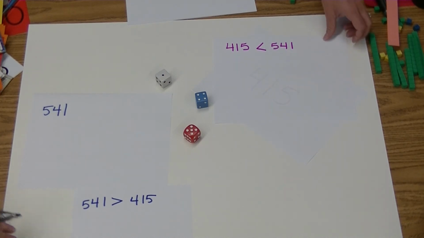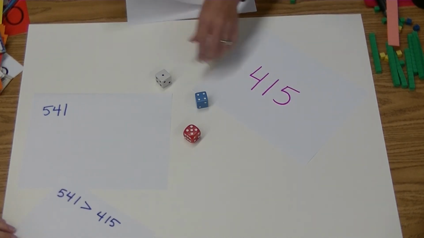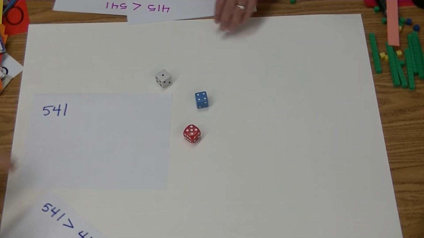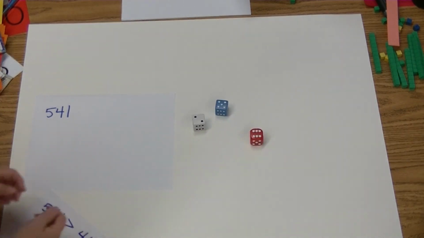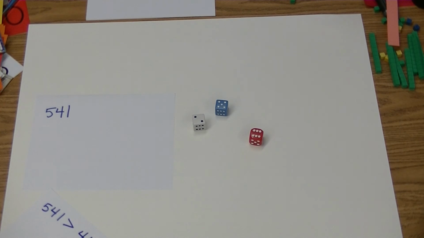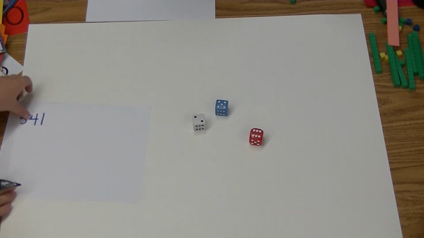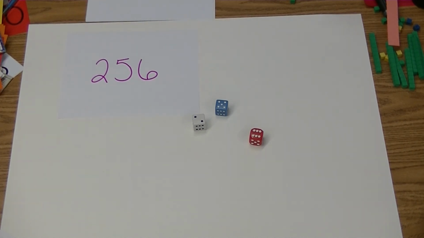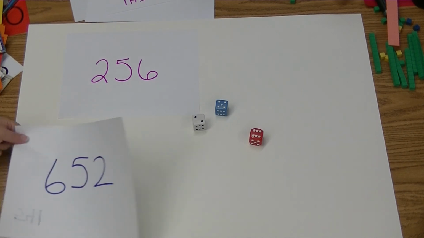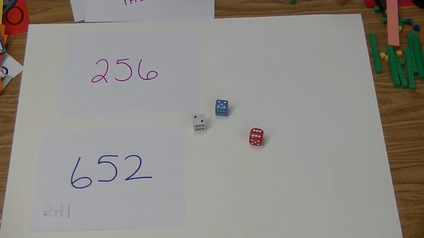Awesome job, player 1 and 2. Let's try it again. Player 2 rolls this time. And they rolled a 6, a 5, and a 2. And they're going to go ahead and write a 3-digit number in standard form, and then they are going to record greater than and less than using those two numbers.